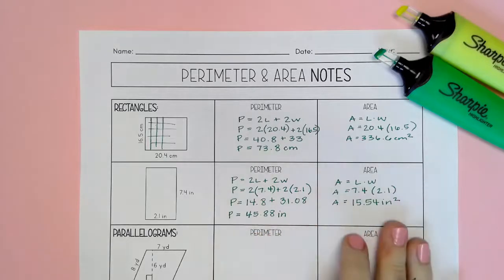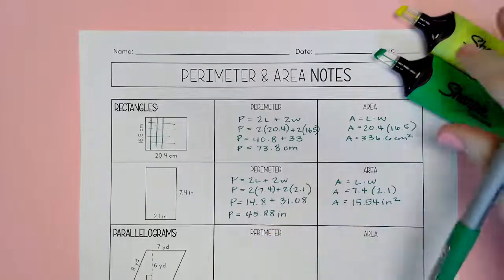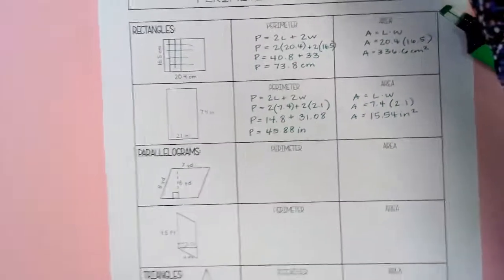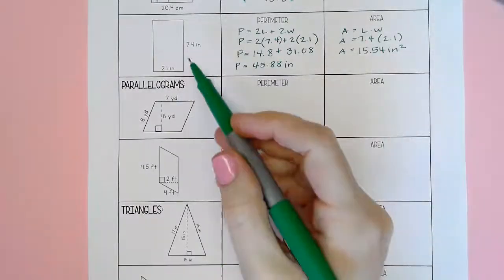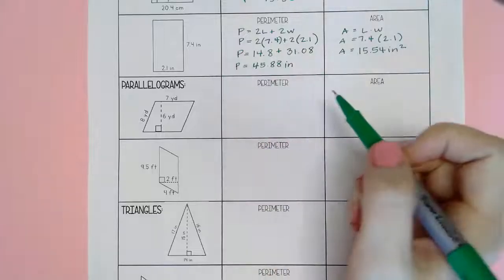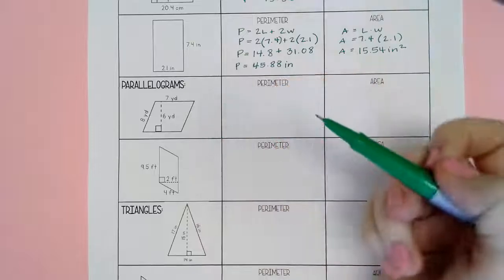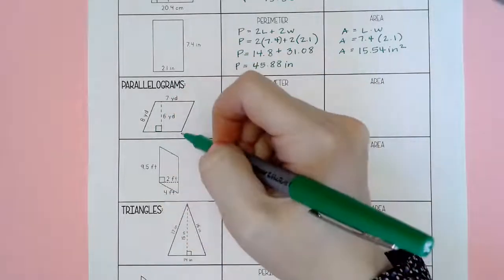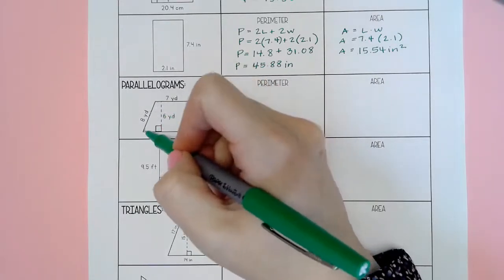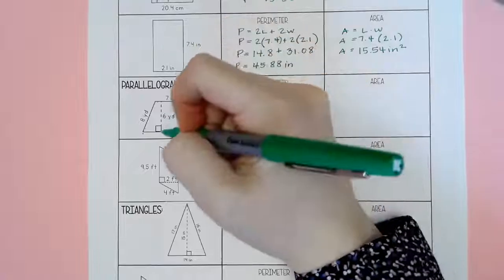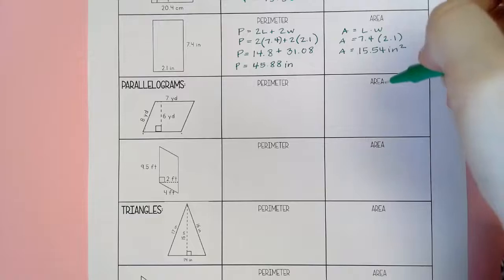That should have been very easy. You've been finding the perimeter and area of rectangles for a while now. Okay, moving on to parallelograms. So parallelograms are similar to rectangles in that there are 4 sides. It's a quadrilateral. The sides are parallel. The only difference is that 2 of our sides are angled. Because they're angled, in this example, the 8 yards is not the height. The 6 yards is the height. And that's very important because that's going to change our area.